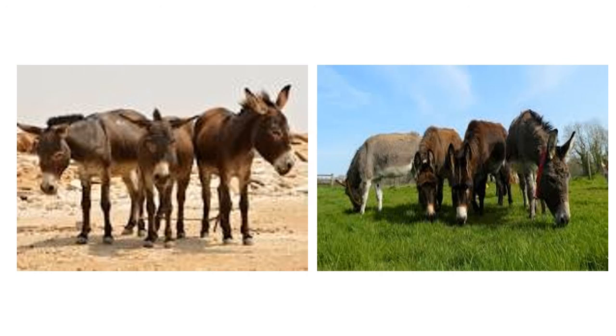Just remember, evolutionary change is a very slow process. Donkeys, having only been in Northern Europe for around 2,000 years, are relative newcomers and have not had time to adapt to suit the cooler, wetter climate.